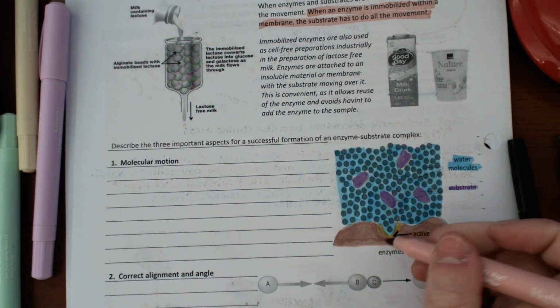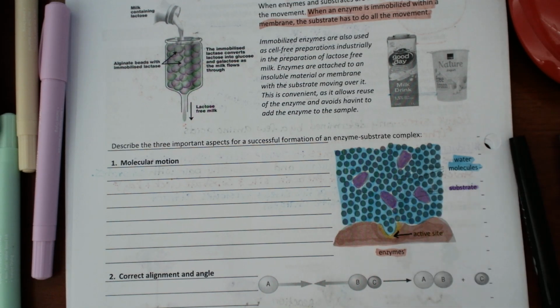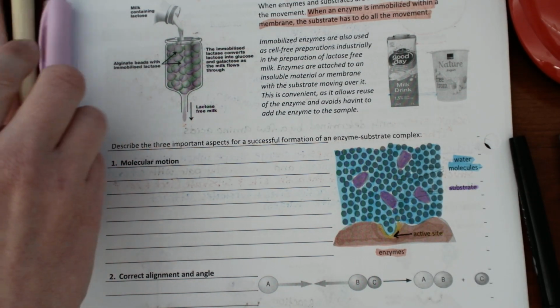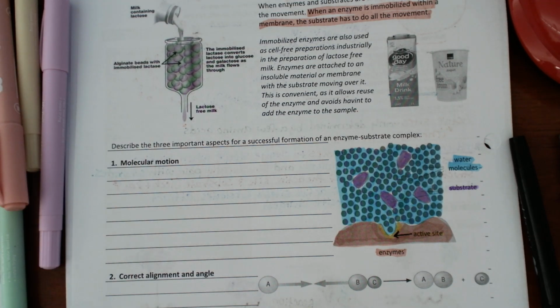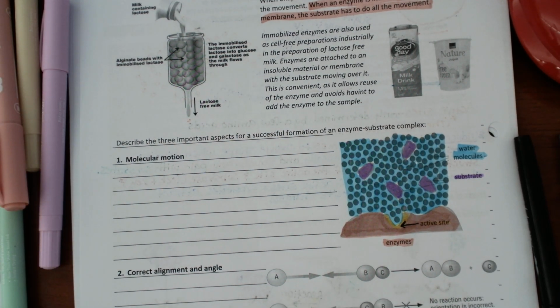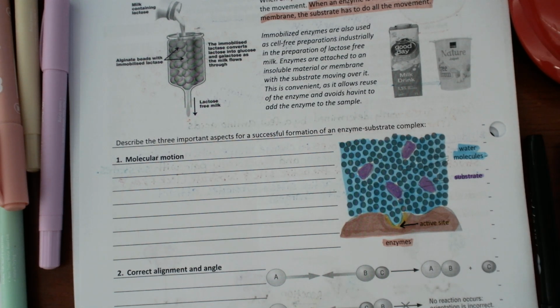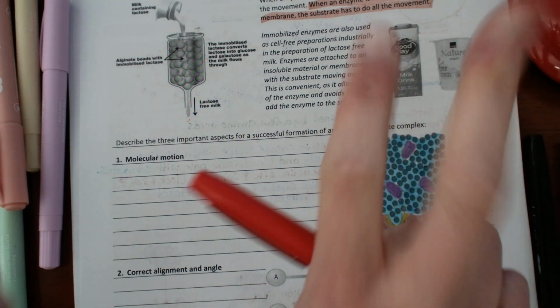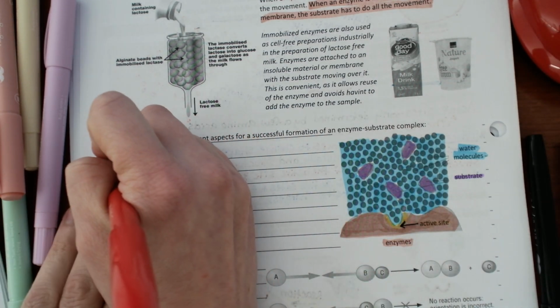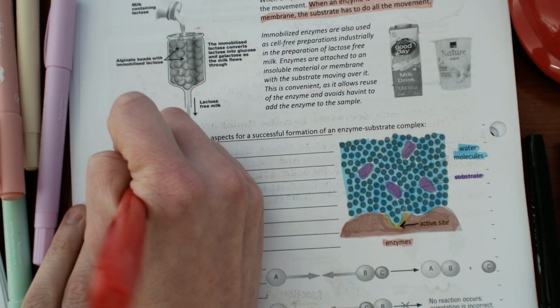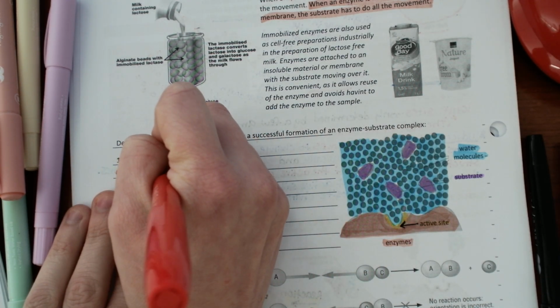Alrighty. Decoration aside. So your molecular motion is really just the idea that movement is needed for these collisions to occur. So your enzymes and your substrates are mobile, kinda. So enzymes kind of.